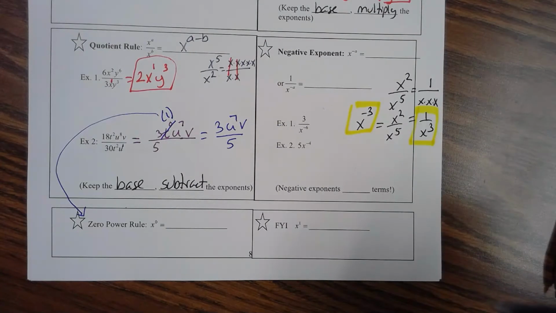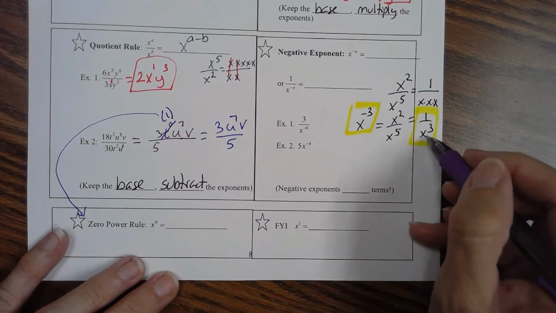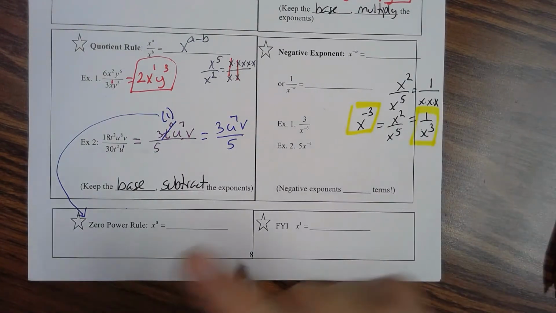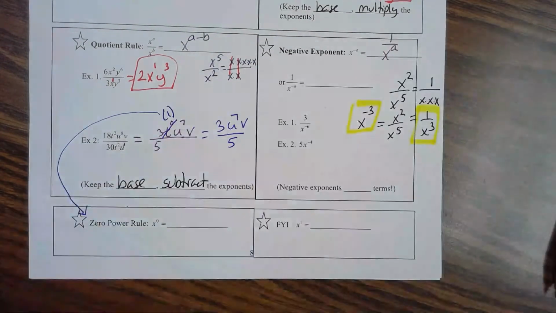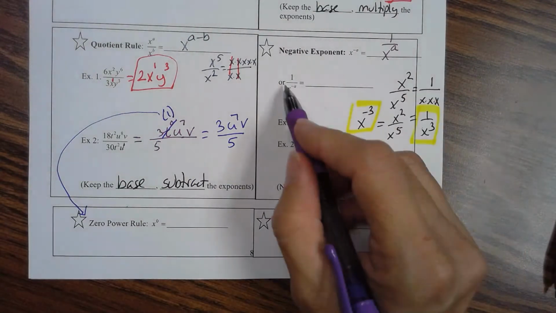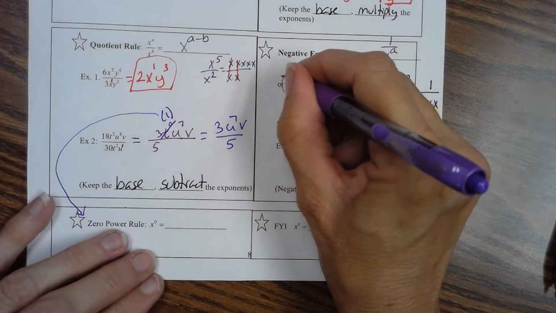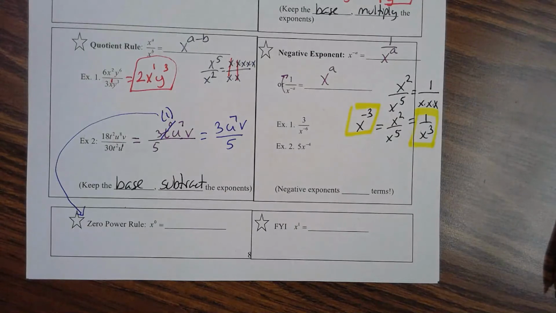So negative exponents never make the base negative. The negative exponents move things, if they're in the numerator, down to the denominator. If they're in the denominator, up to the numerator. So x to the negative a would be 1 over x to the positive a. It moves to the bottom. Now this one, we had x to the negative a on bottom. So this x to the negative a wants to come up and become positive. So x to the positive a.